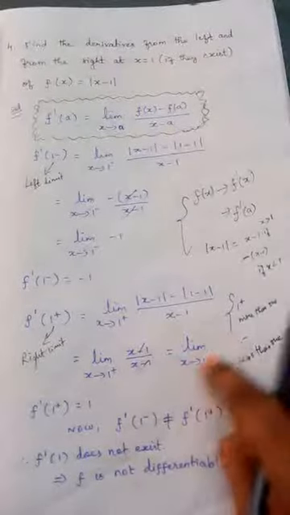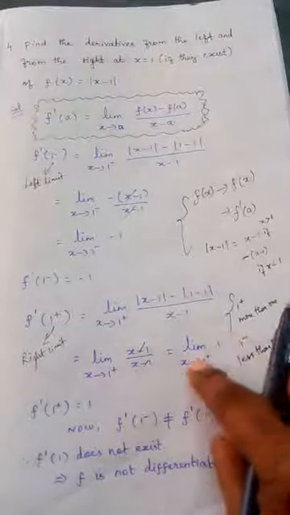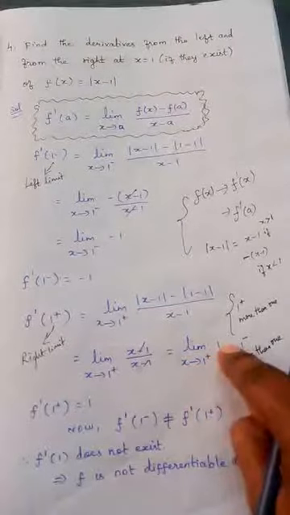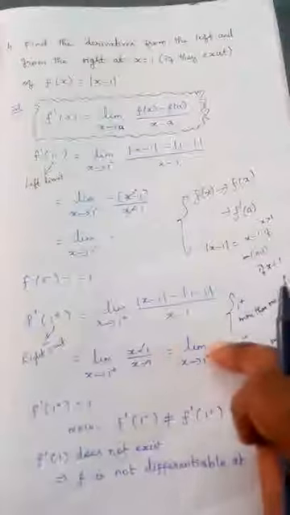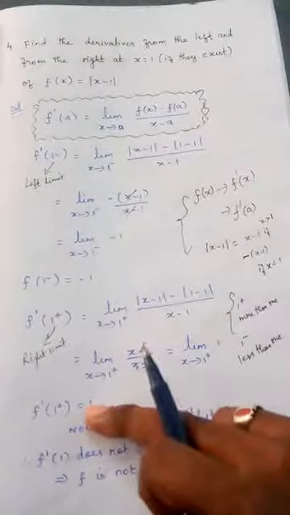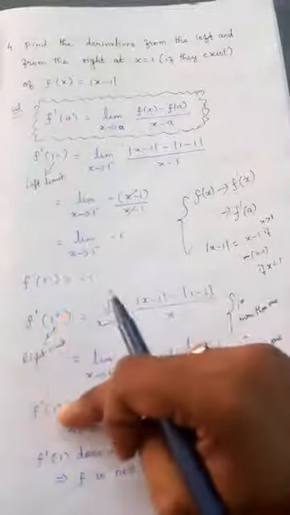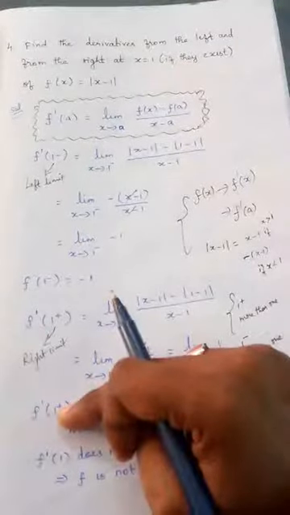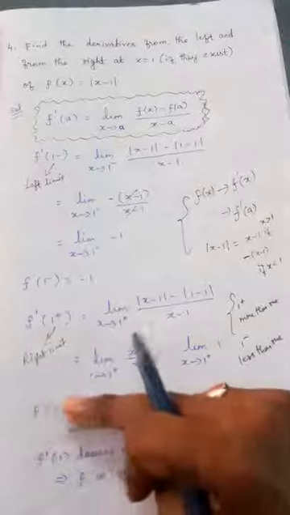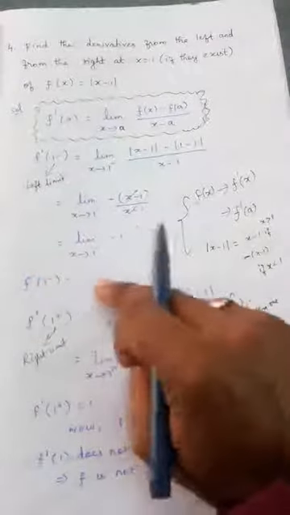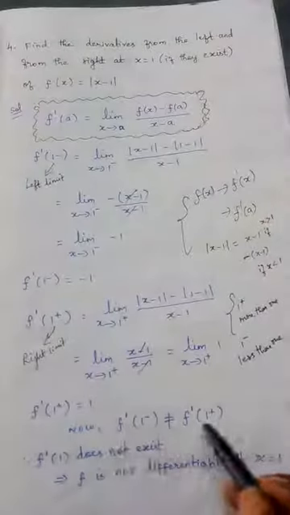If I cancel both, the answer will be 1. So when I apply the limit, since only a number is present, that will be the answer. When I take the limit of a number, the number will be the answer. So 1. What is this 1? The right hand limit, the right limit of the first derivative, f dash of 1 plus. The answer is 1. What is f dash of 1 minus? Minus 1. Now they are not equal.